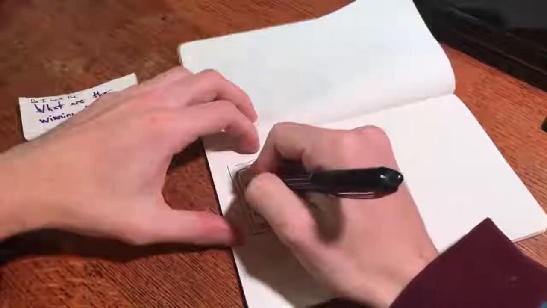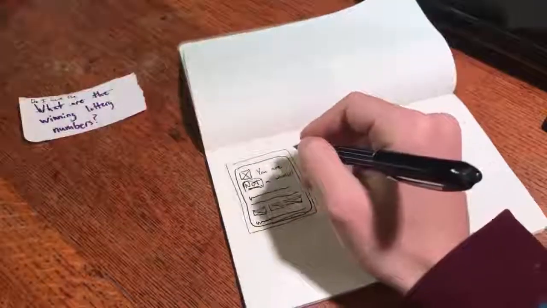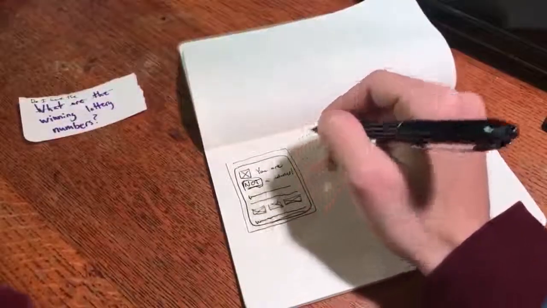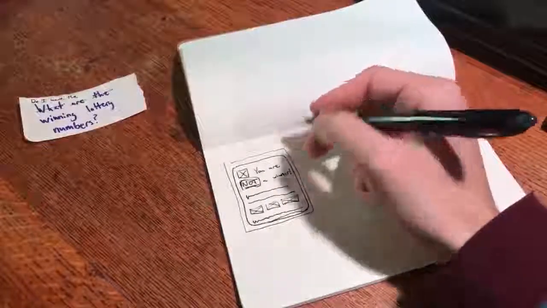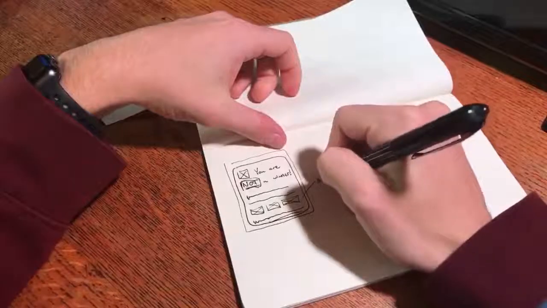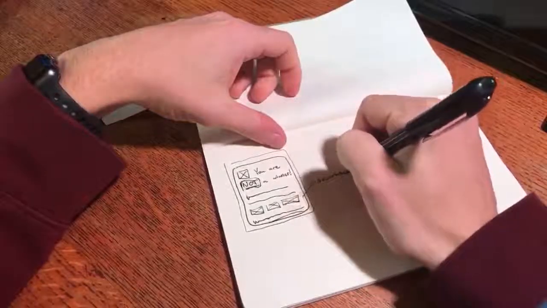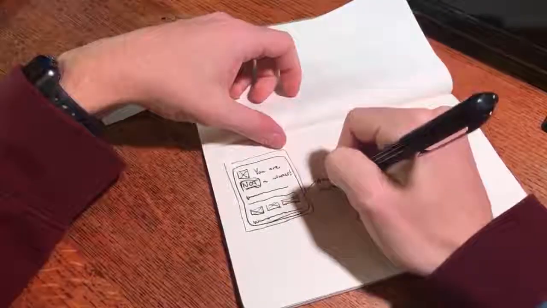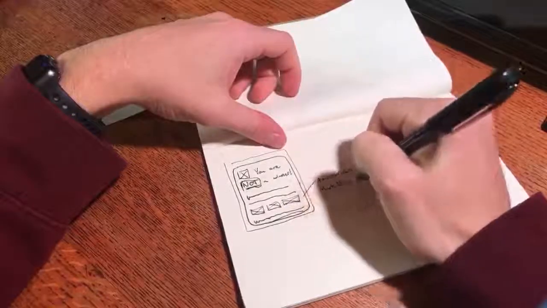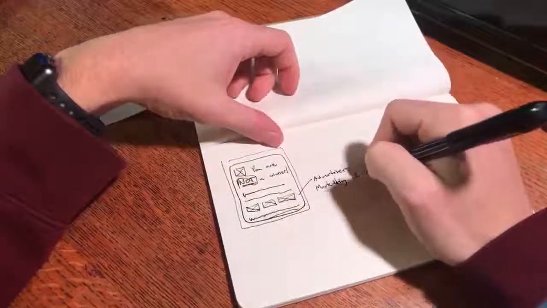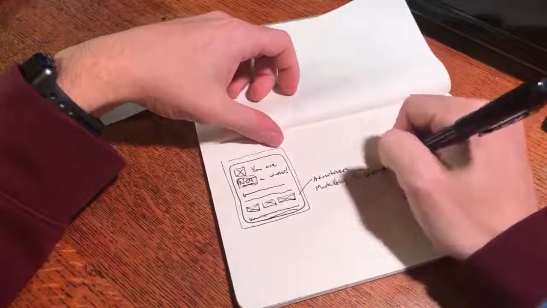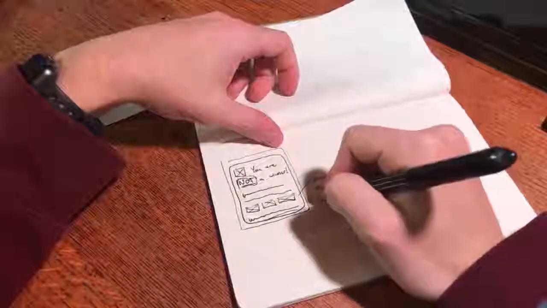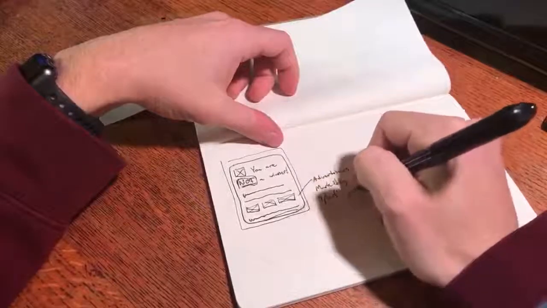But this page is pretty simple. It's kind of like you're not passing Go. You're not collecting $200. However, this is an opportunity for advertisers, marketing of the company, a splash page.